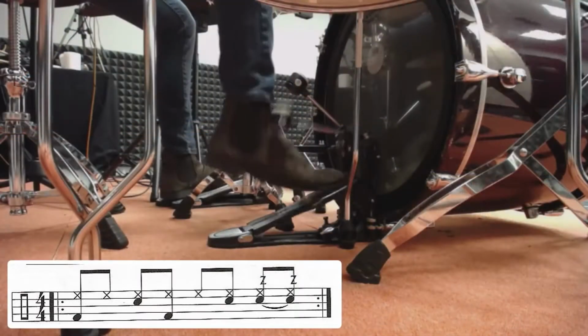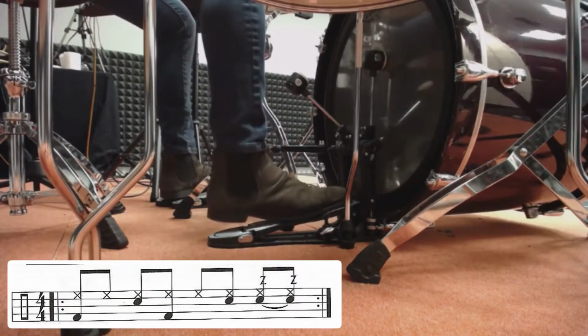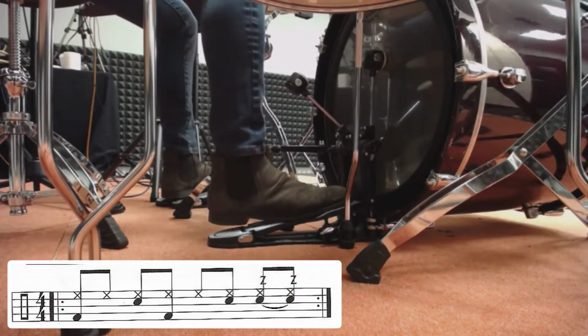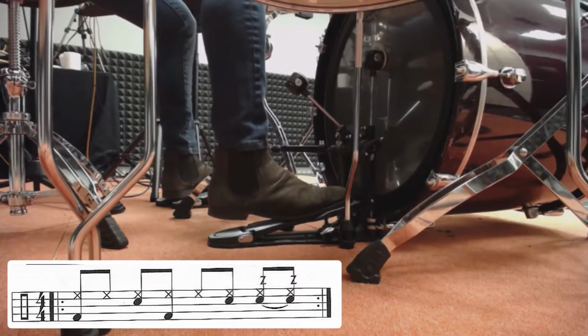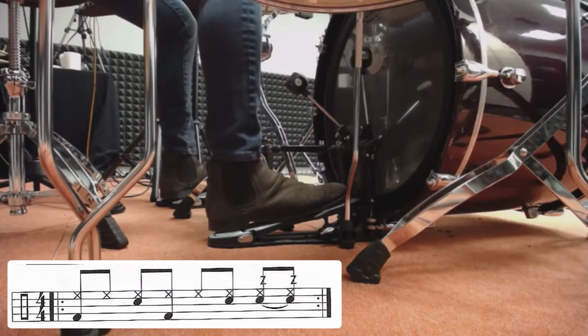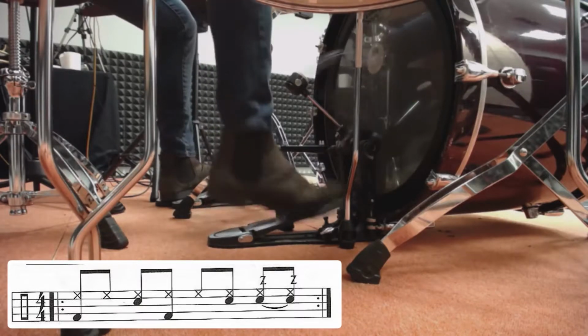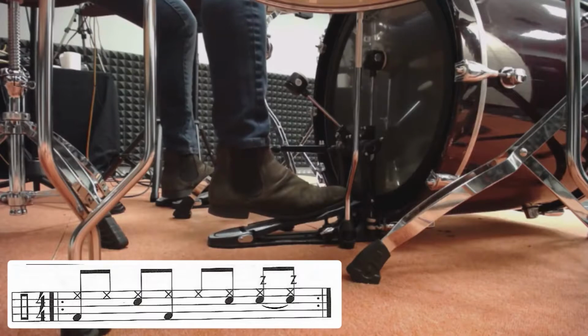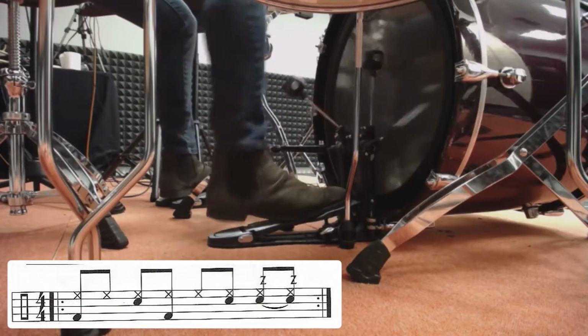Now the difficult thing is to play that buzz consistently, so it doesn't come out random. Whatever texture you use, more open, more in time, whatever texture you go with, make it consistent.